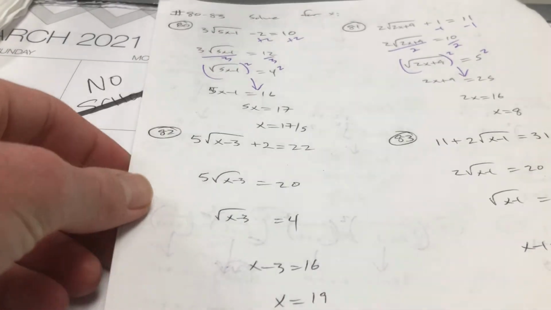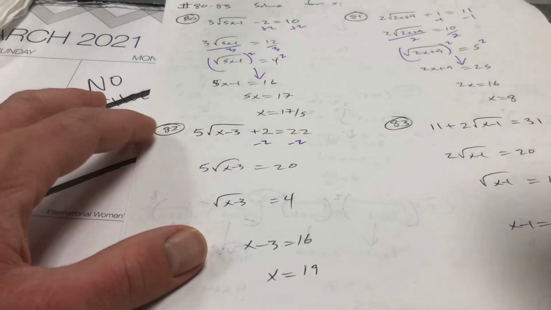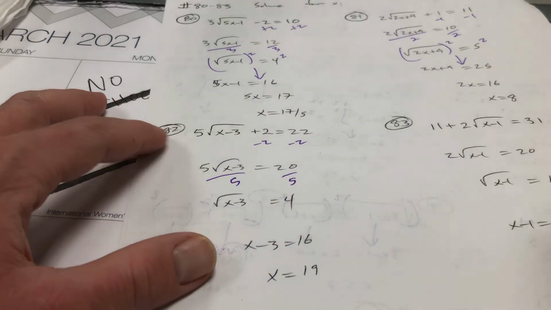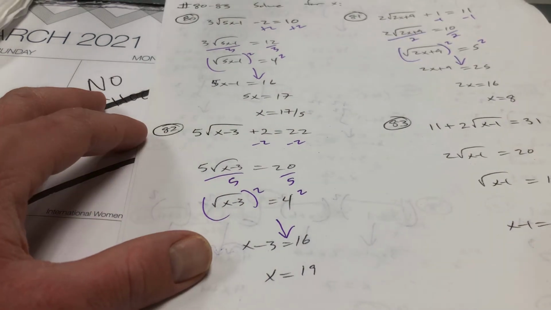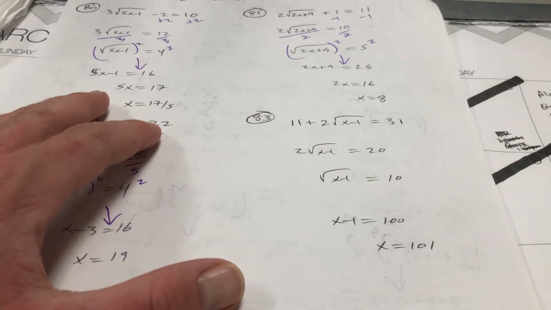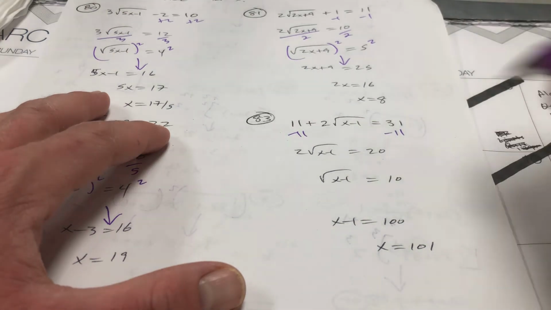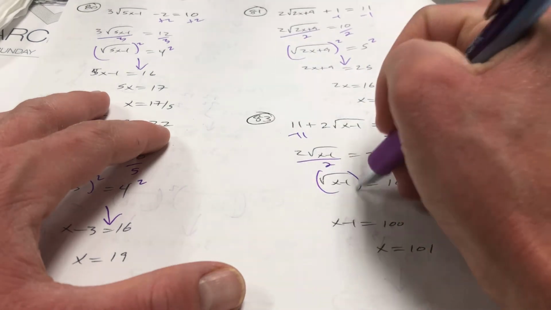And 82. Subtract 2 from both sides. Divide both sides by 5. Square root of x minus 3 equals 4. I can square both sides. And finally, 83. Let's end it on a good prime. I'm going to subtract 11 from both sides. I'm going to divide both sides by 2. Then I'm going to square both sides.